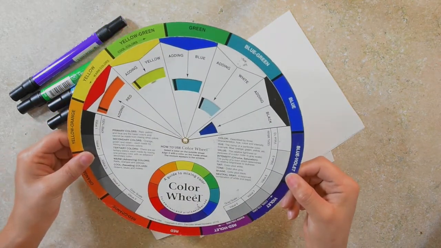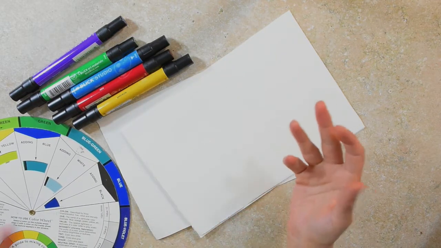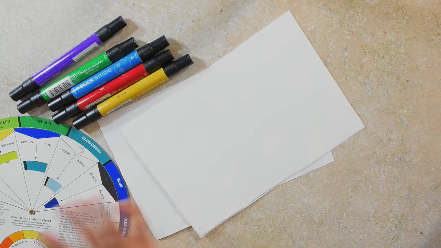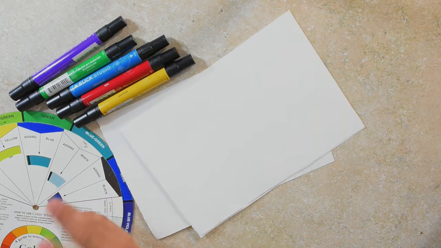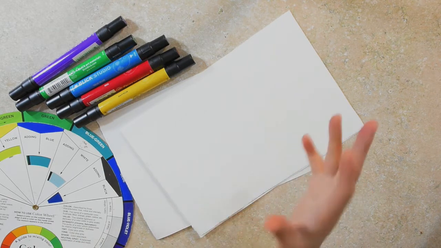But for now, let's start with the very basics, which I know most of you already know, but because I'm going to refer back to these first basic things, I'm going to start with primary colors.